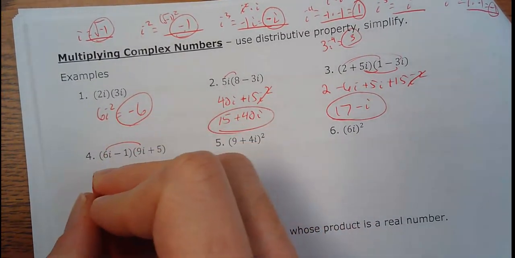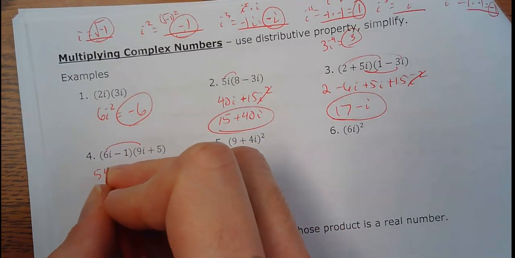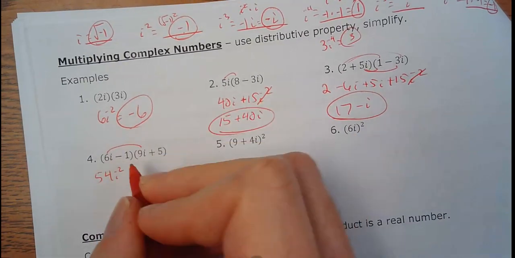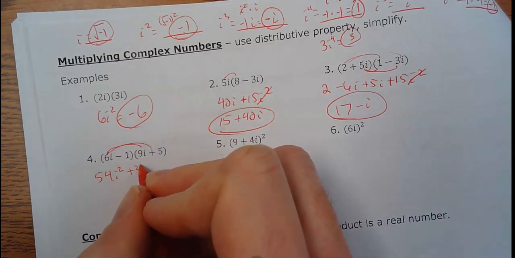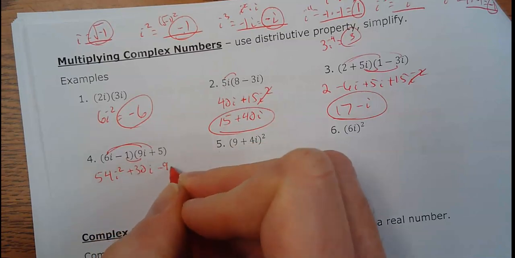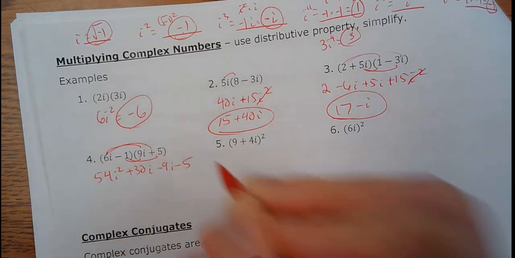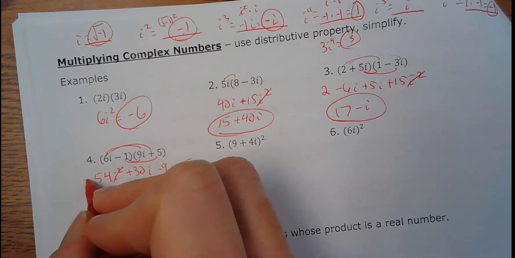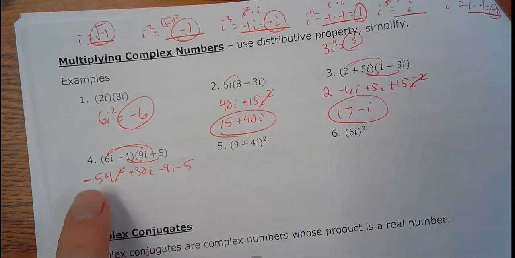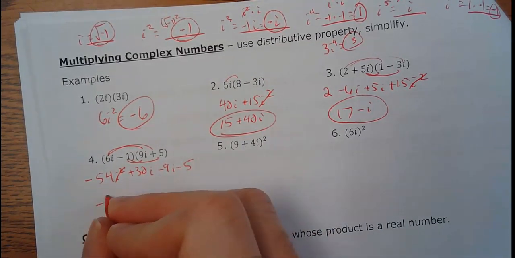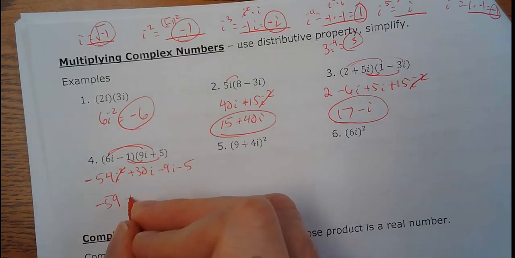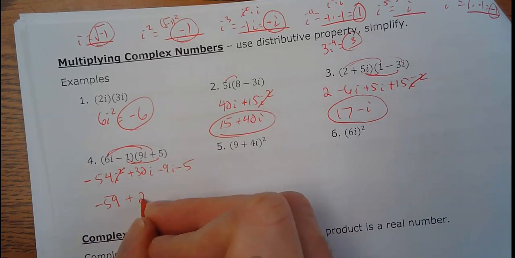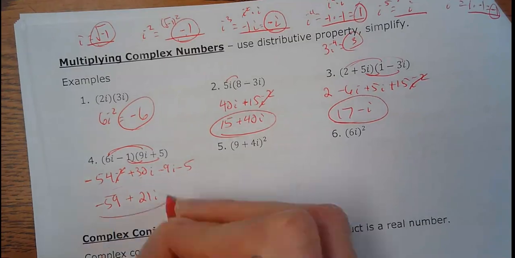6i times 9i, that's 54i squared, plus 30i minus 9i minus 5. And I squared is worth a -1. So if we got -54 minus 5, that's -59. And then plus, I got 30 minus 9, so 21i.